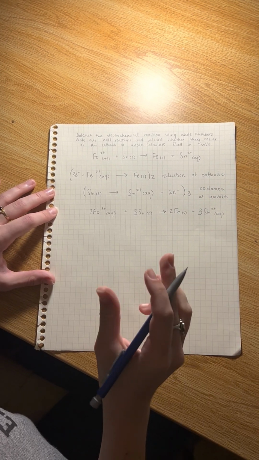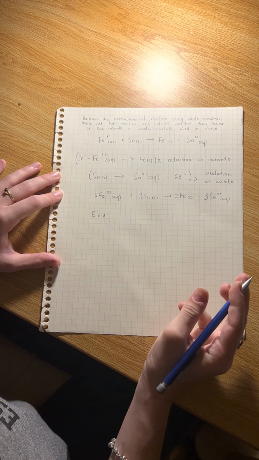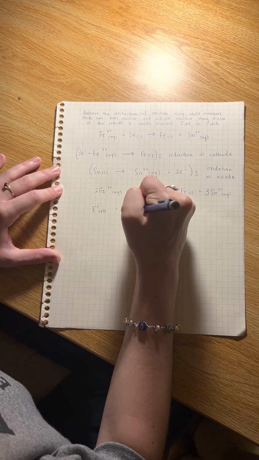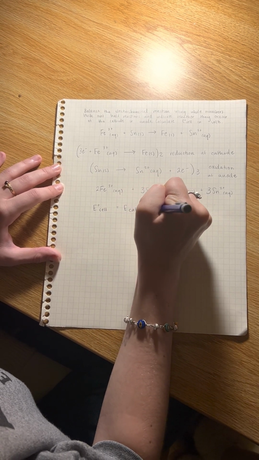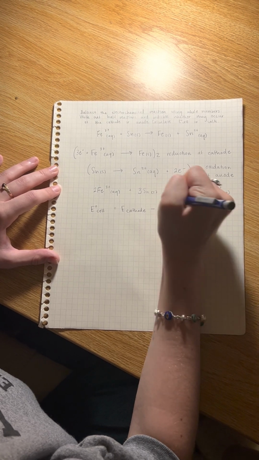And then finally, we need to calculate E° of the cell, and that is equal to the potential at the cathode minus that at the anode, both standard.